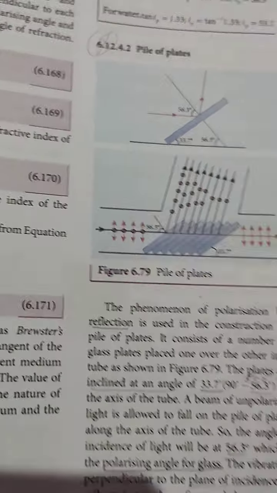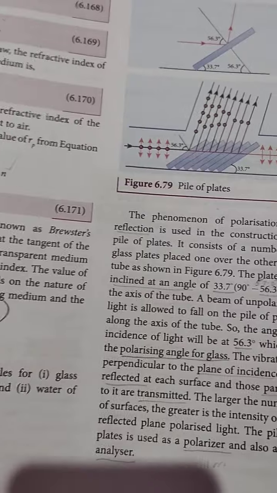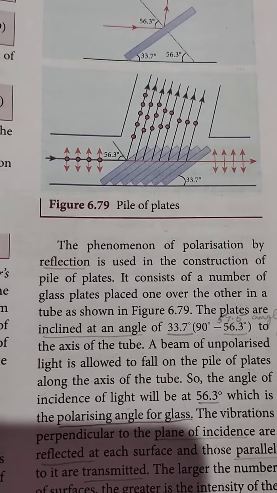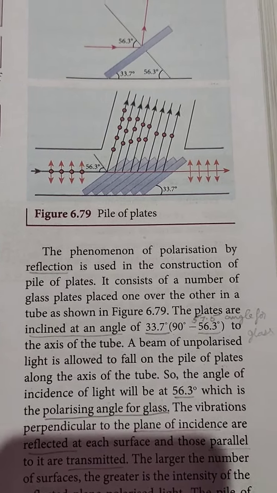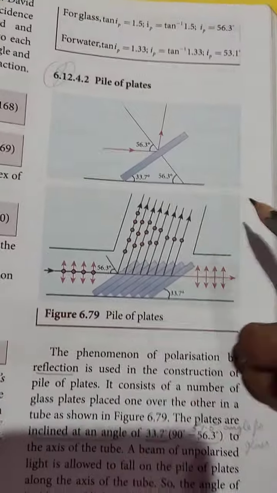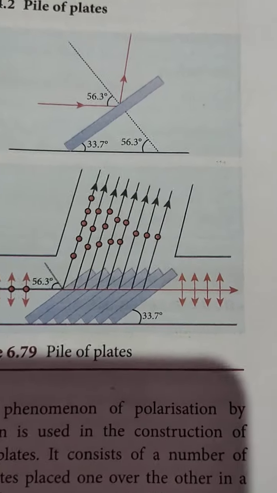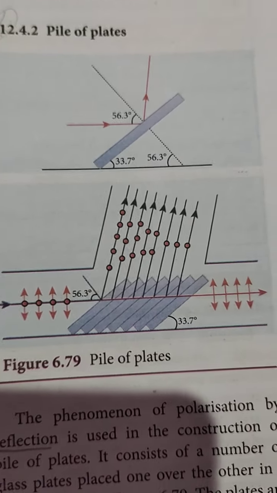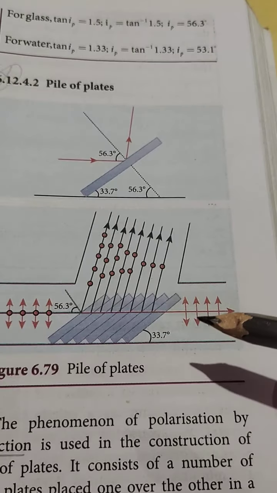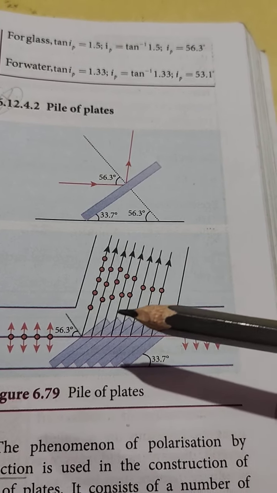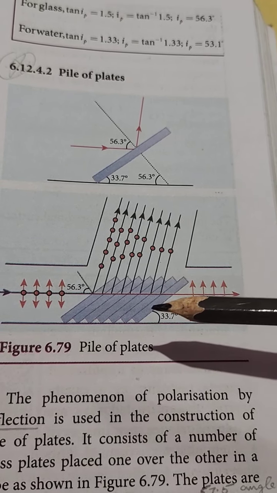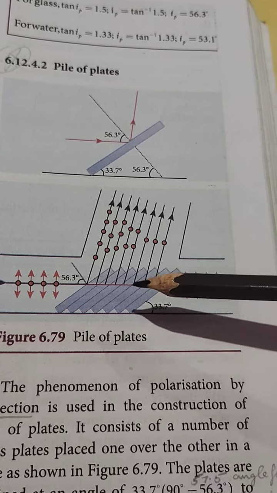And then the next topic, an important topic also, pile of plates. Okay. So let's see the diagram here. See the diagram clearly. First of all, the phenomenon of polarization by reflection is used for the construction of a pile of plates.